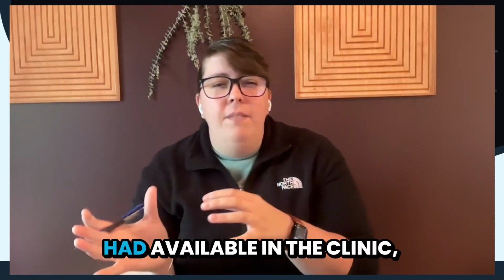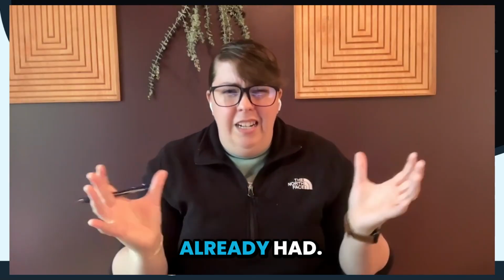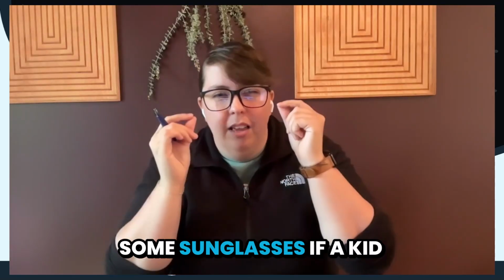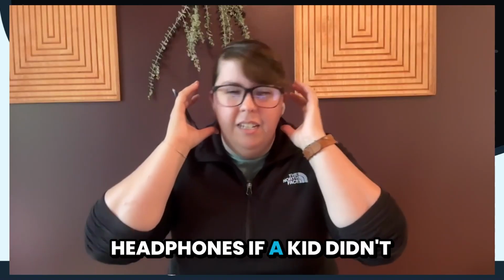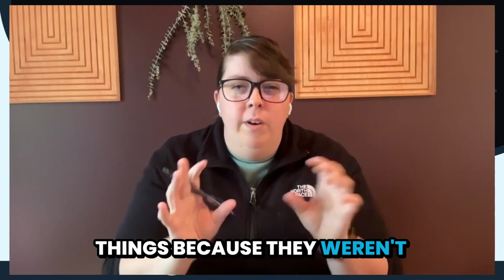These are things that they have available in the clinic, but weren't readily accessible. And so these are accommodations they already had. They had sensory toys. They had some sunglasses if a kid didn't want to see it, or headphones if a kid didn't want to hear what was going on or what the adults were talking about. But they weren't using these things because they weren't readily accessible.